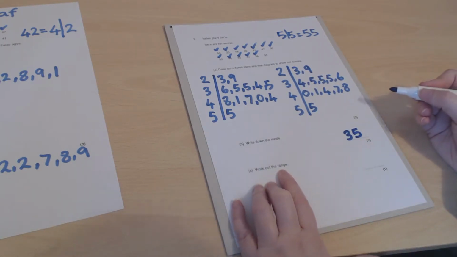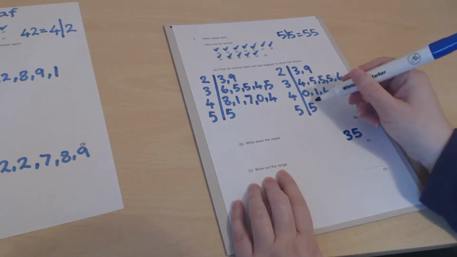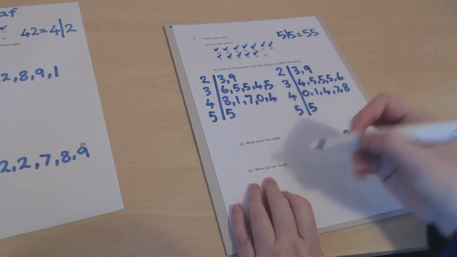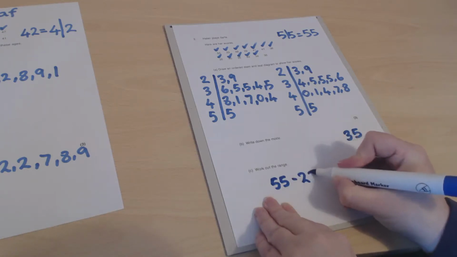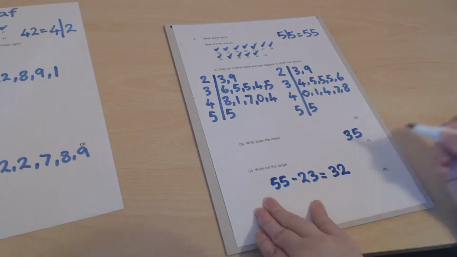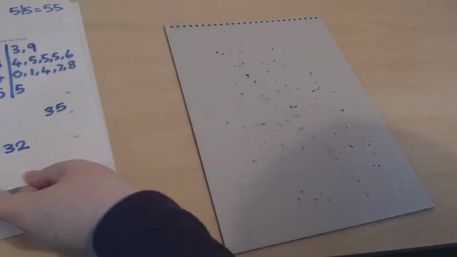And then it asks us to work out the range, and again we've got some of the work done for us because the biggest number is at the bottom here and the smallest number is at the top. So we've got 55 take away 23, which is going to leave us with 32. Okay, final example.